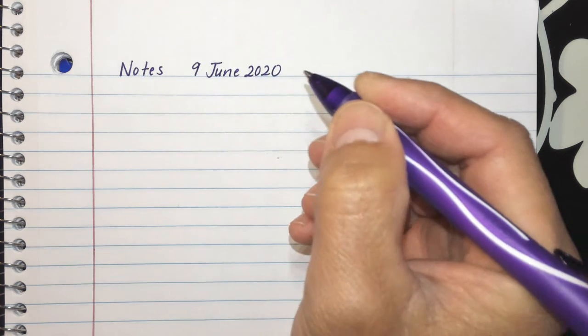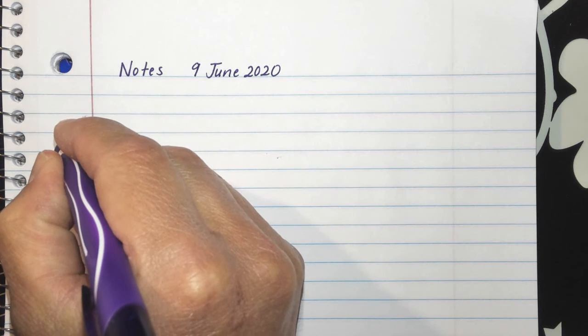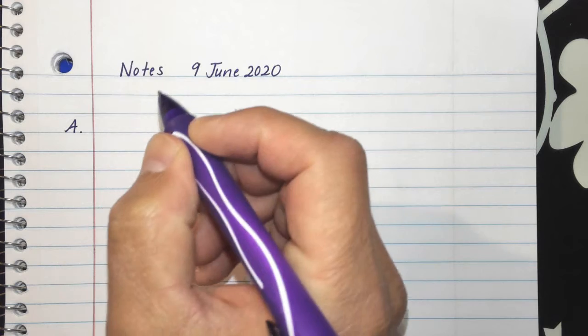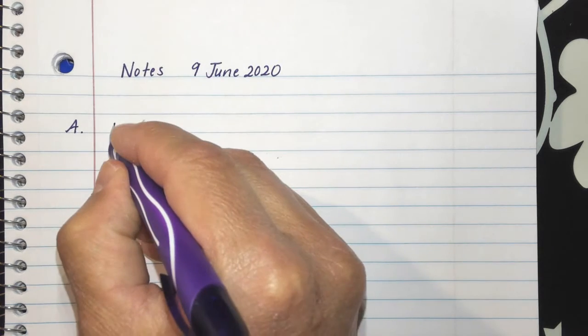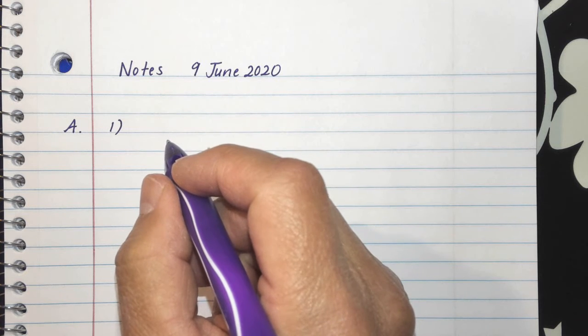There are 5 sections on the assignment, so I'm going to do an example or 2 for each section. So I'm going to call it part A. Example 1. Voila. So this part is the easy part.